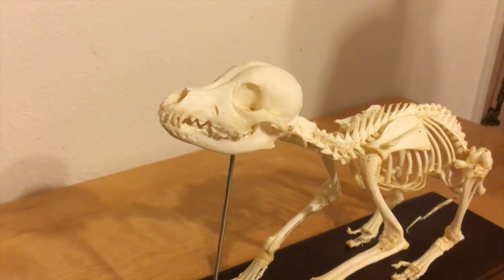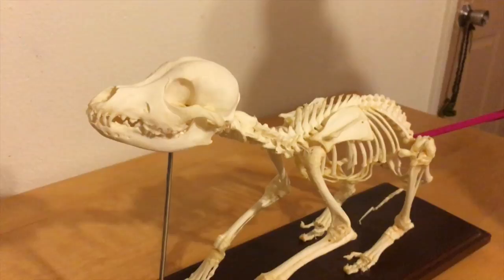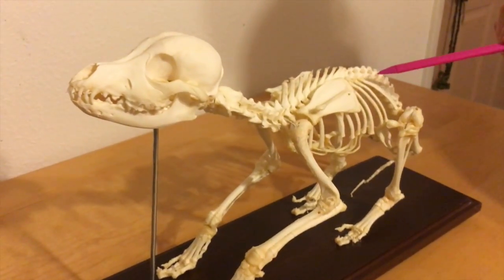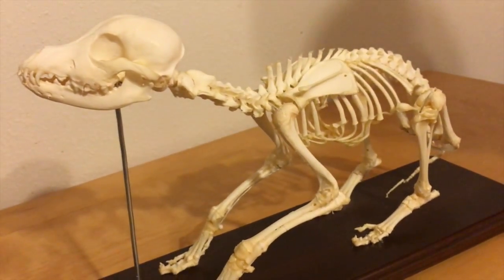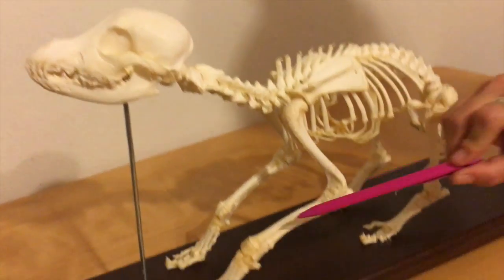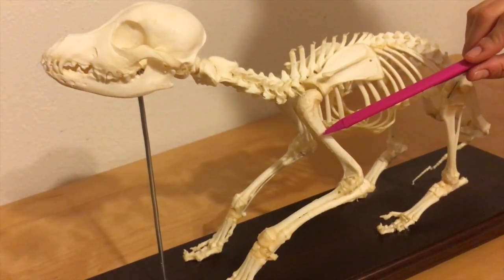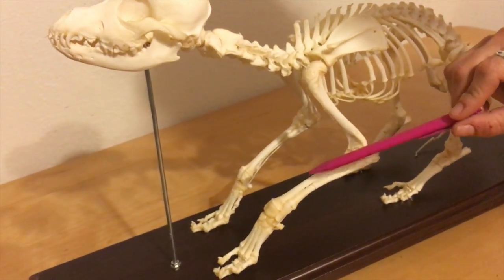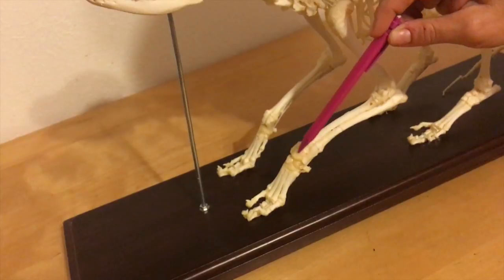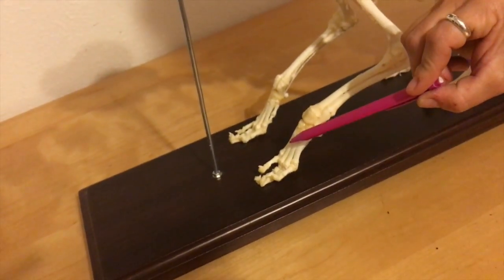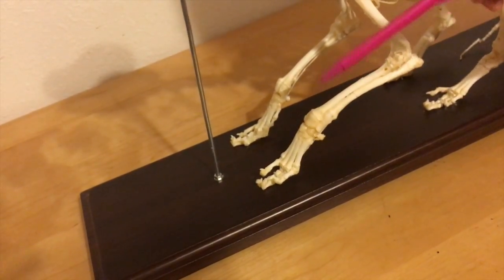The axial skeleton consists of the skull, the vertebral column, ribs, and the sternum. The appendicular skeleton consists of the forelimb, which is the scapula, humerus, radius, ulna, carpals or carpal bones, the metacarpals, which are numbered 1 through 5, medial to lateral.